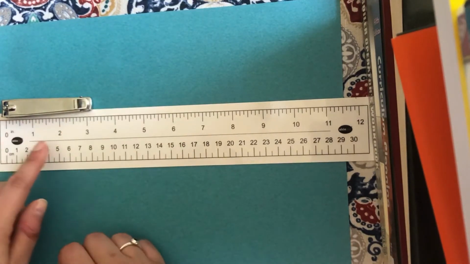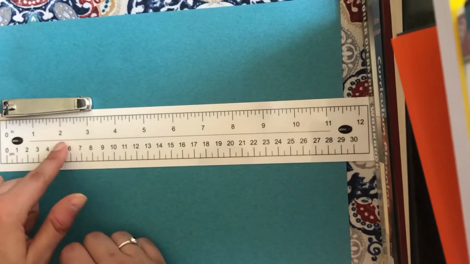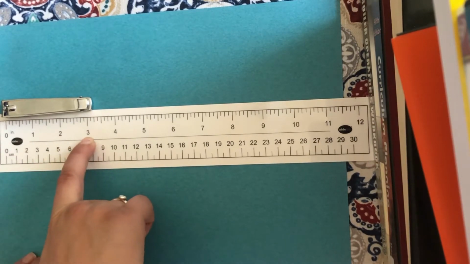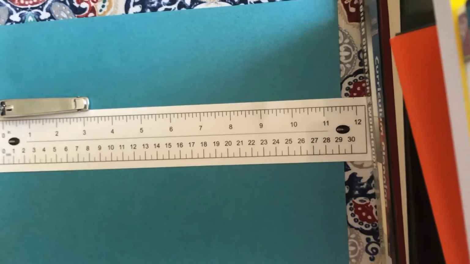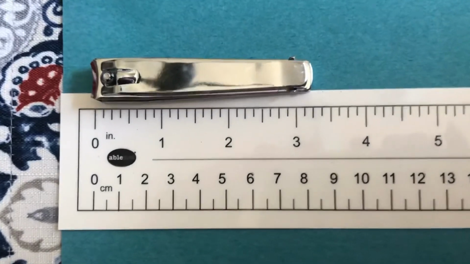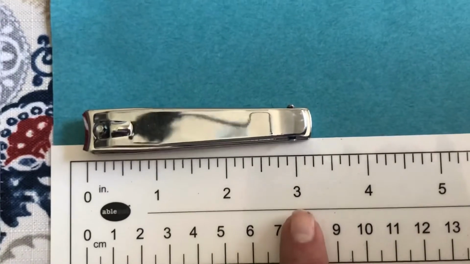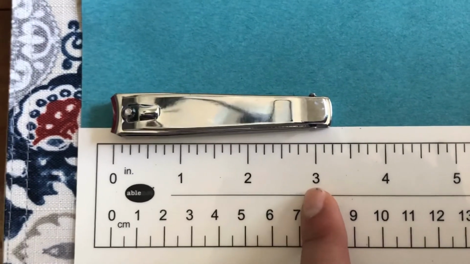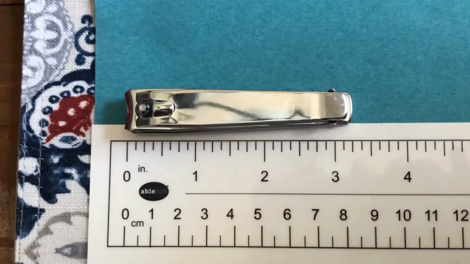And then we're going to go all the way 1, 2, 3. It stops at about 3 inches. So our fingernail clippers are about 3 inches. Zoom in there for you on that one. It's a little bit over, but we're estimating and we're rounding down to that 3 because it's about 3 inches.